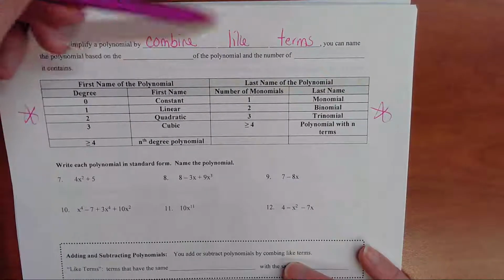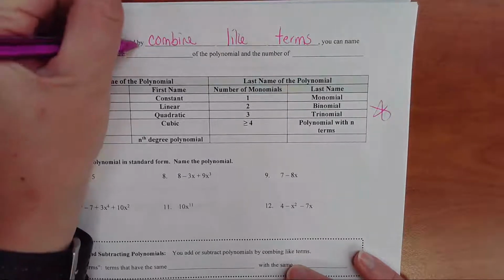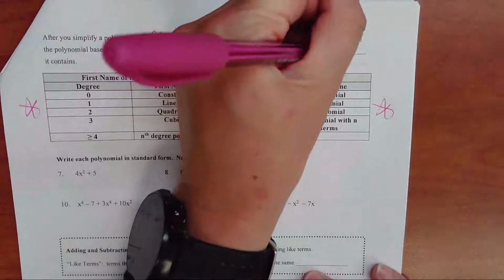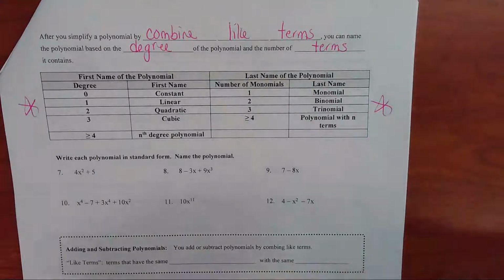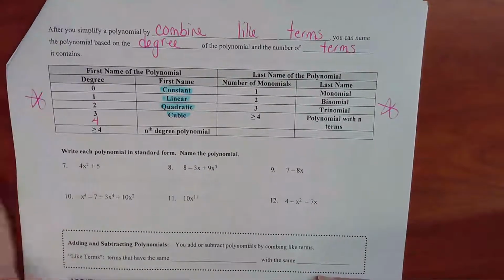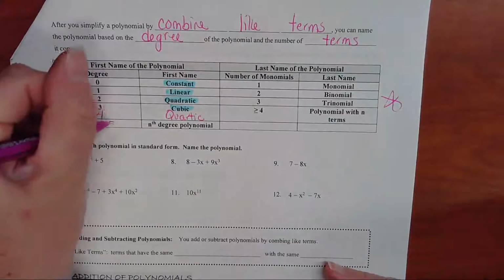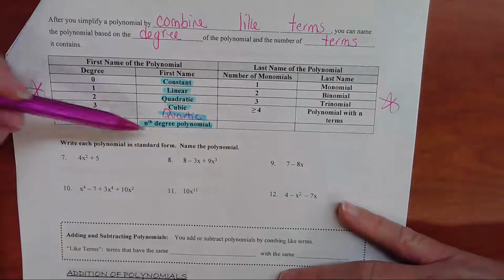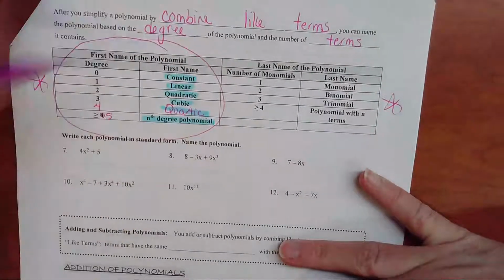But after you've combined like terms and you've written it in standard form, you can name the polynomial based on the degree, so that largest exponent of the polynomial, and the number of terms that it contains. So all of your polynomials today will have two names. First name is going to be either constant, linear, quadratic, cubic. I'm going to add one to this. If it has a highest degree of 4, it is called a quartic. So we're going to add that one. Quartic, or if it has anything bigger than that, 5 or more, you would say like 5th degree polynomial, 6th degree polynomial. So this is the first way that you're going to name them, based off of the highest degree.